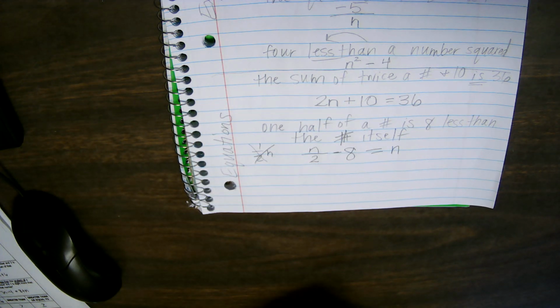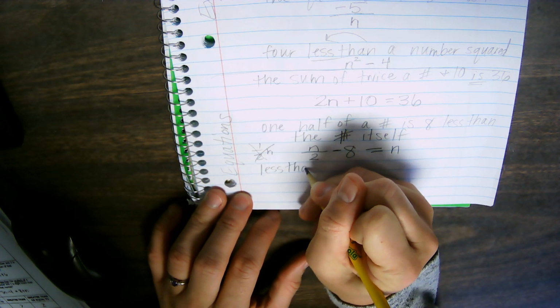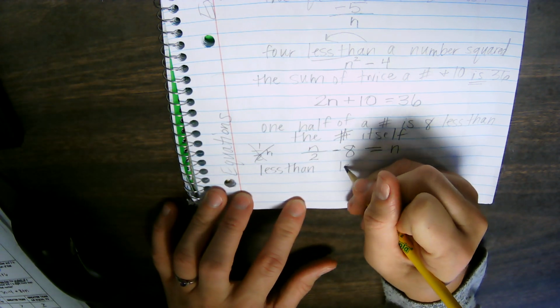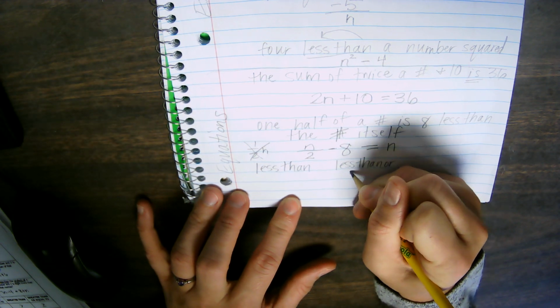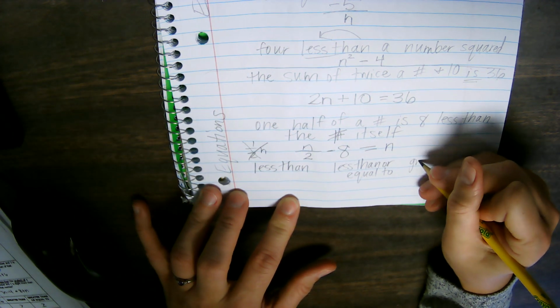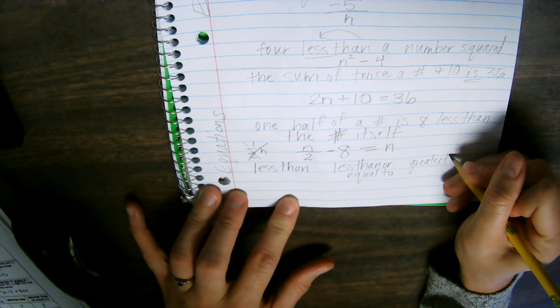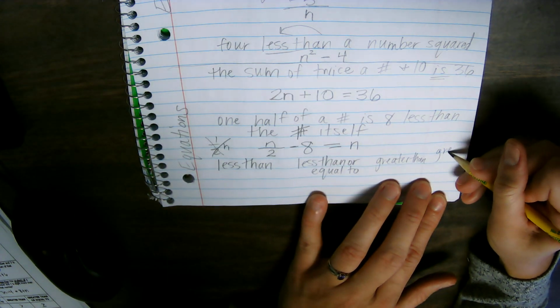All right. So the other things you will look a little bit at are less than, or equal to, greater than, or greater than or equal to.